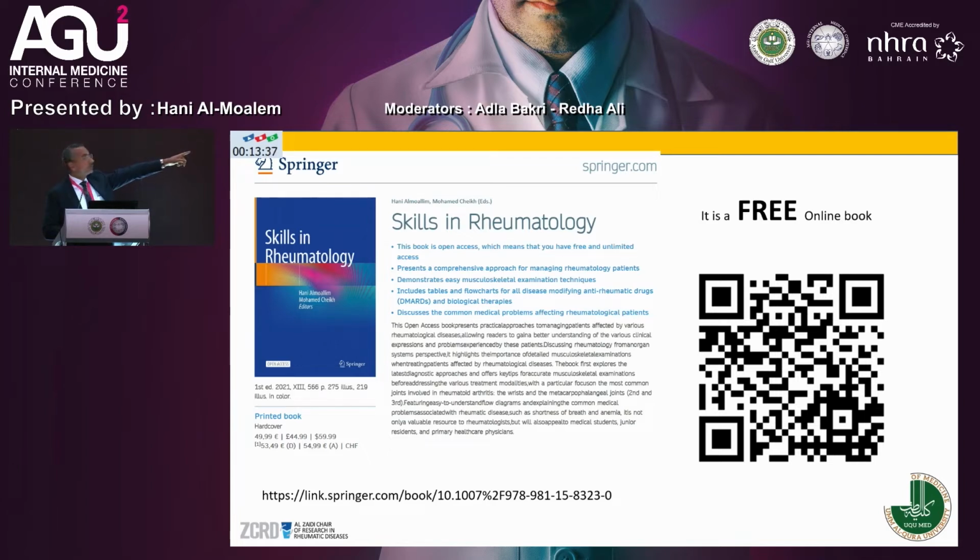It's free. It's published by Springer. The first and second chapters are widely used and read chapters about history taking in rheumatology and physical examination. I will show this slide later on, so if you didn't catch it now, you can catch it later. And the slides are available with the conference in PDF format, so you can have access easily, inshallah.